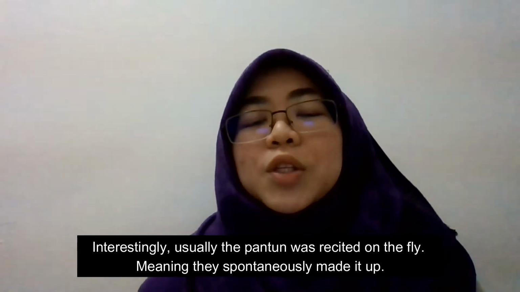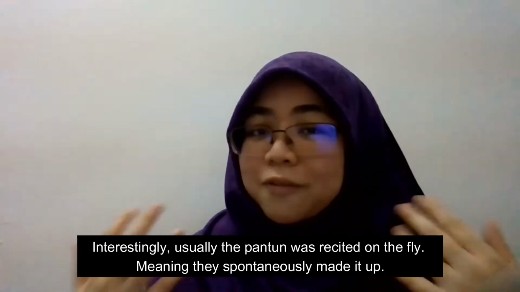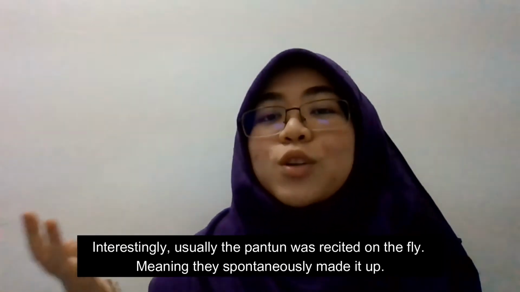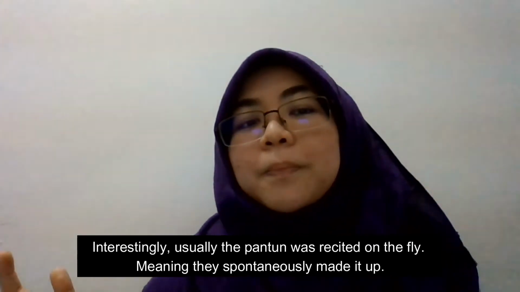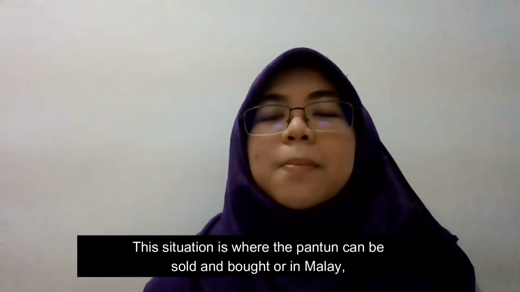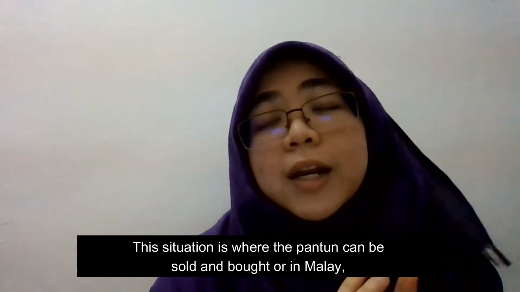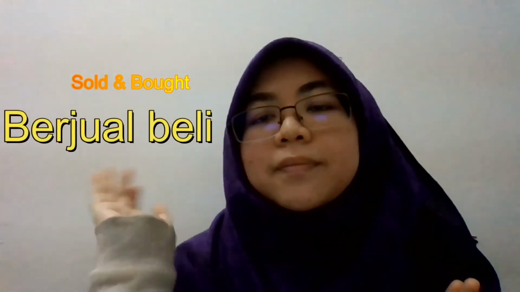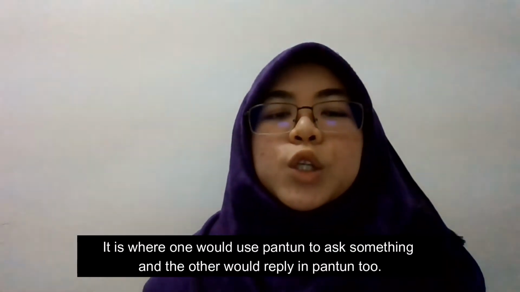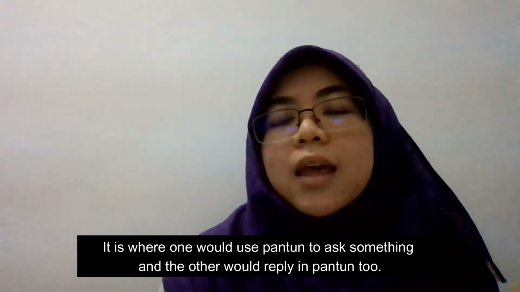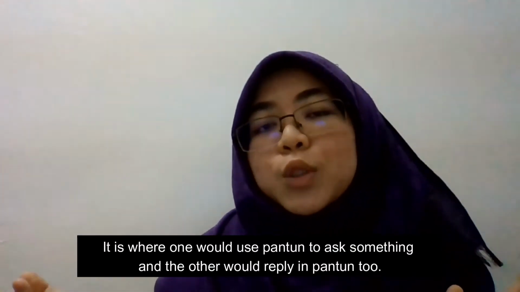Interestingly, usually the pantun was recited on the fly, meaning they spontaneously made it up. This situation is where the pantun can be sold and bought, or in Malay, berjual beli. It is where one would use pantun to ask something and the other would reply in pantun too.